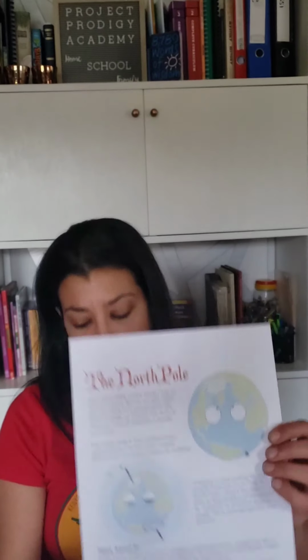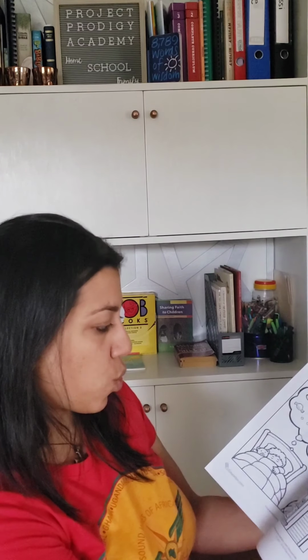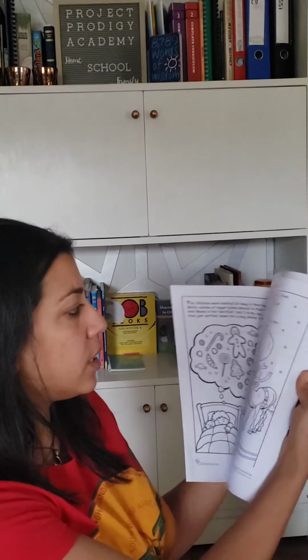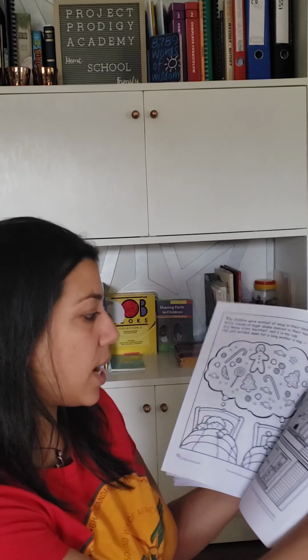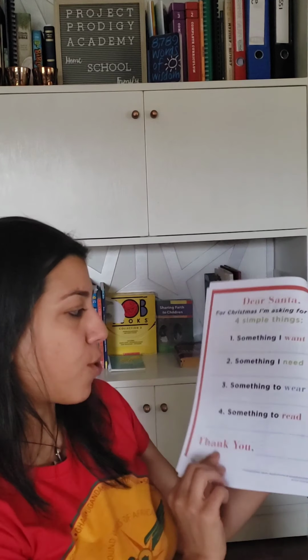And then some fun stuff like things about the North Pole. I try to do it double-sided. And then you have some coloring sheets. This is The Night Before Christmas story, and they color and can read the story at the same time. Then we've got letters to Santa, in different formats.